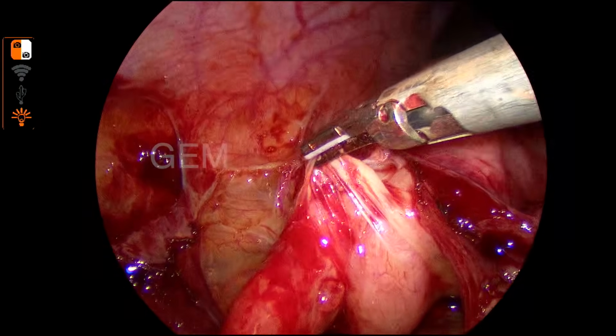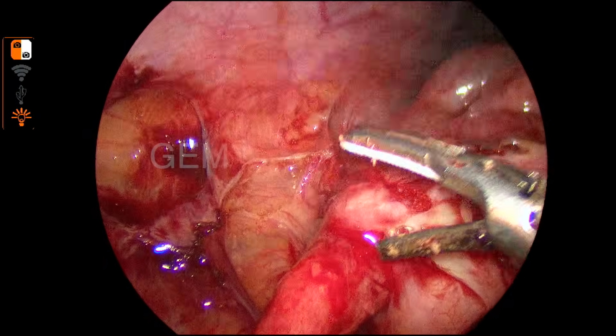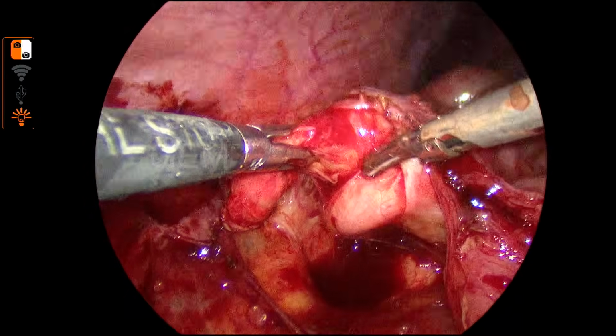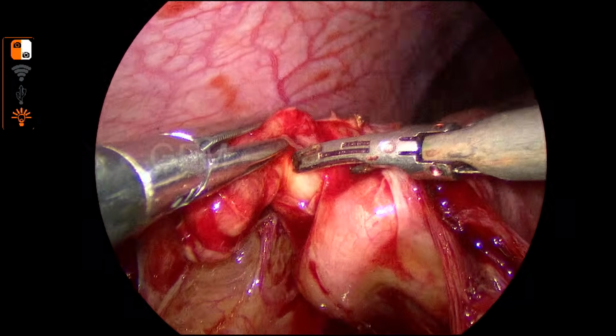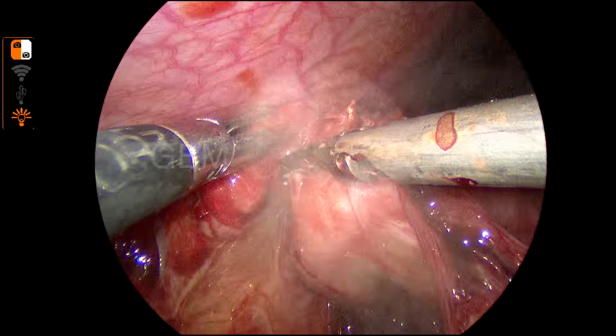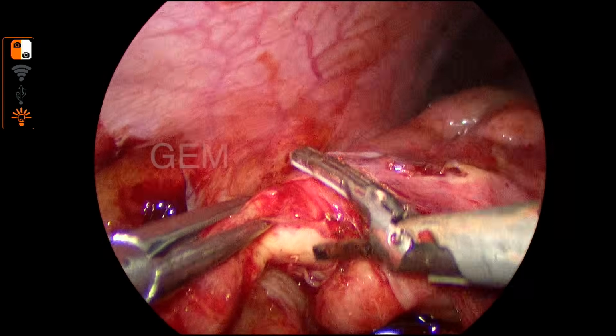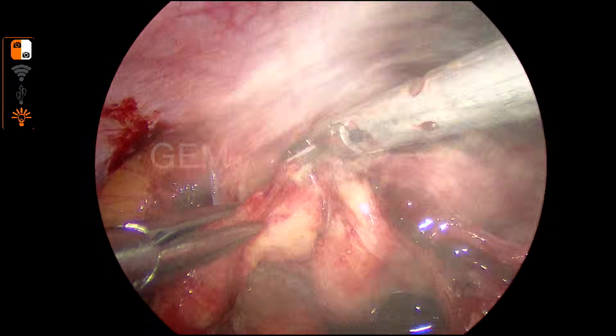See, now I'm trying to separate the adhesions. I'm trying to straighten the appendix. It's not adhesions, basically straighten the appendix between the two bent surfaces.